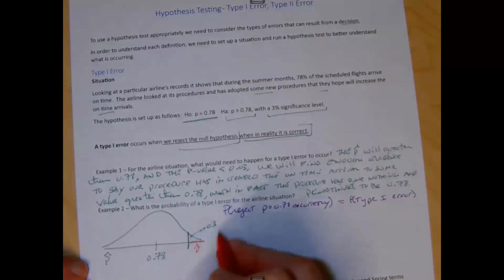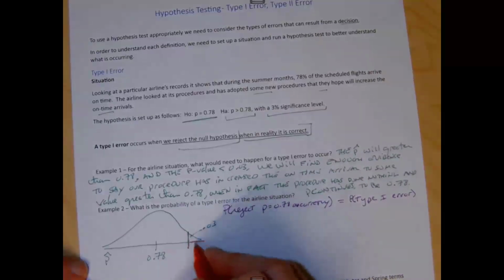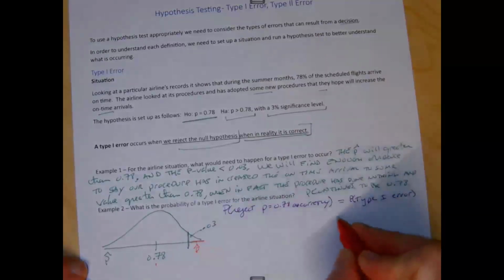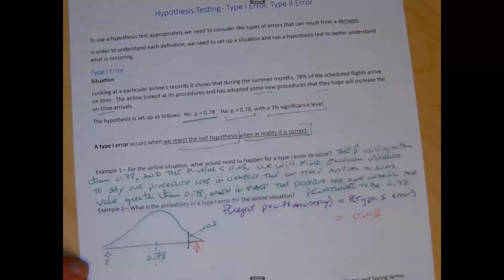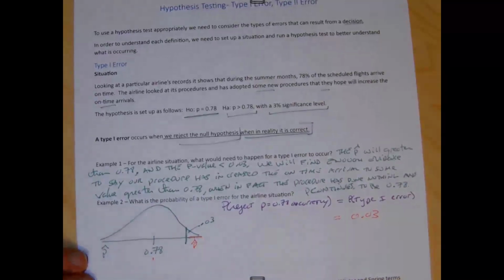There's a 3% chance that a p-hat value will land here. And of course, this number is part of that number. There is then a 3% chance that we are going to reject the null hypothesis incorrectly. So I'll let you think about that for a second.